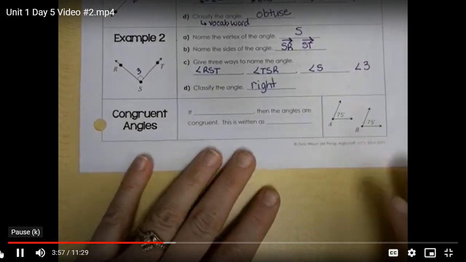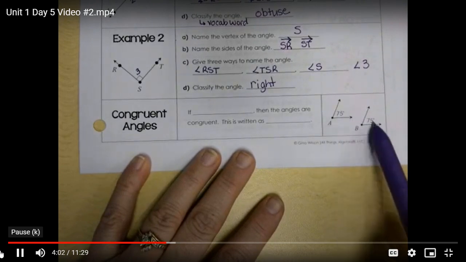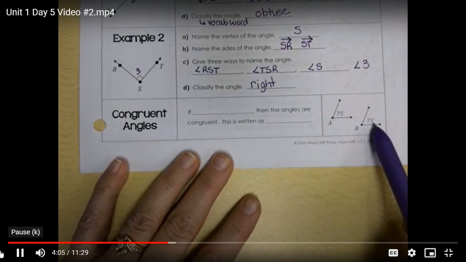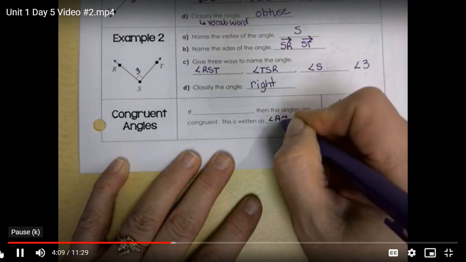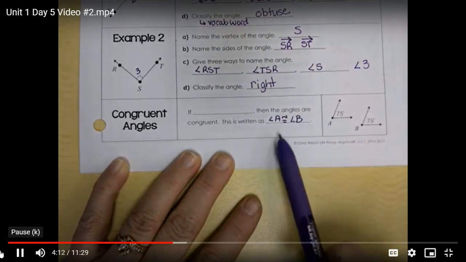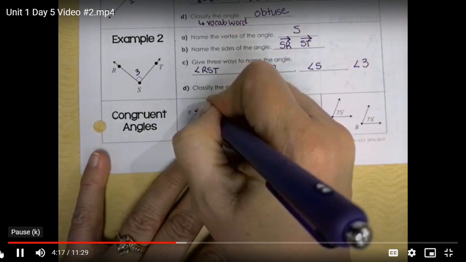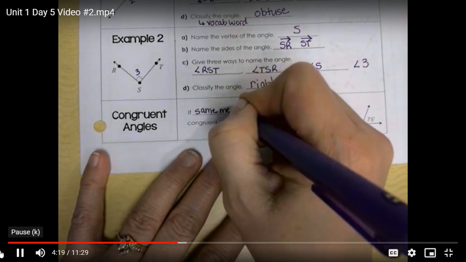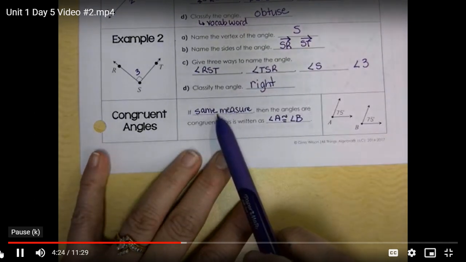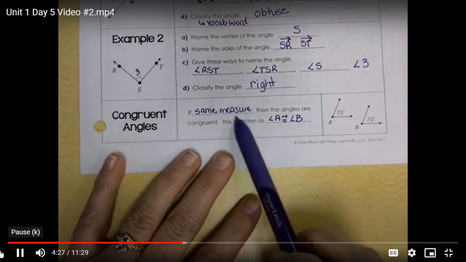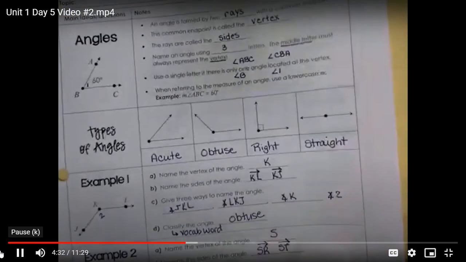Okay, congruent angles, we're not going to worry about this, but congruent angles would have the same measure, and so if 2 angles have the same measure, then the angles are congruent. Angle A is congruent to angle B. If they have the same measure, then the angles are congruent. Okay, flip to the next page.